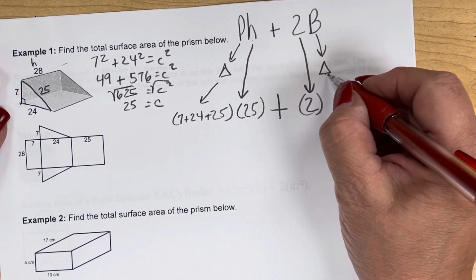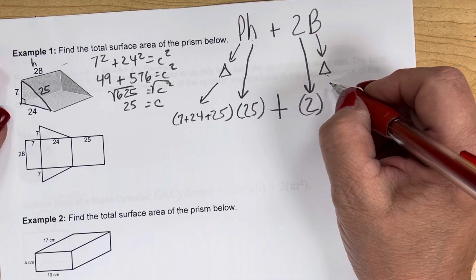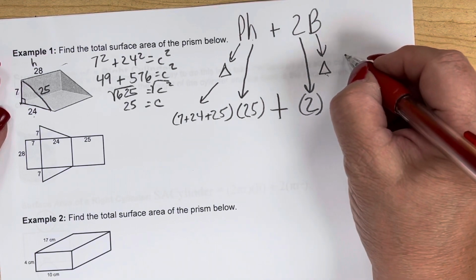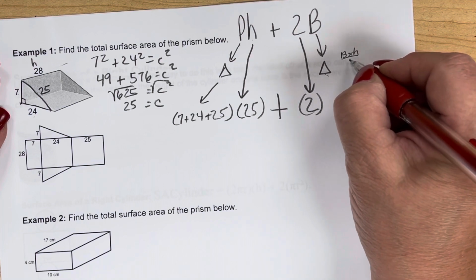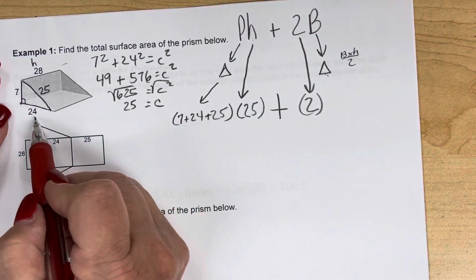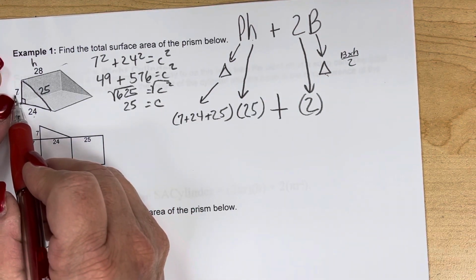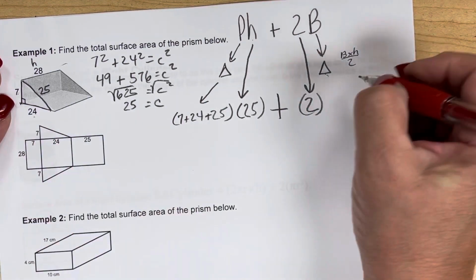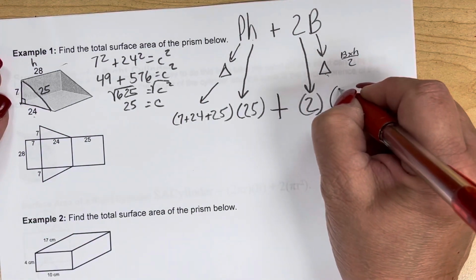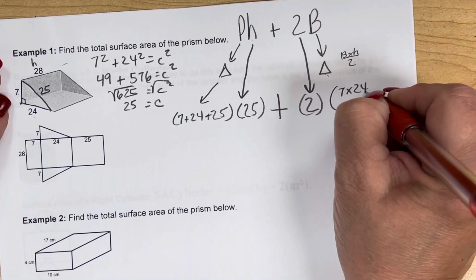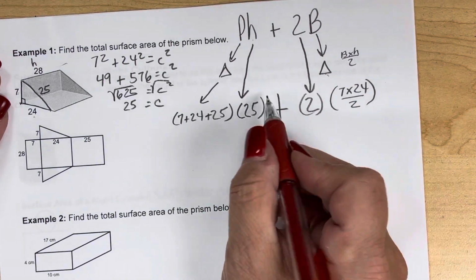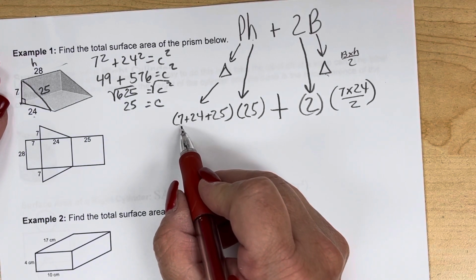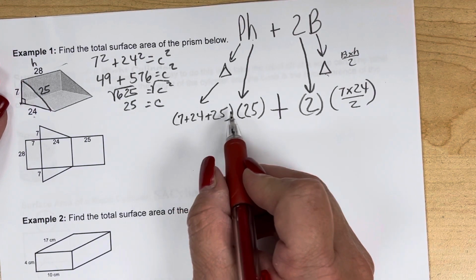Now remember, for a triangle, and if you need to write that to the side, it's base times height divided by 2. So if you look at your triangle, base is 7, height is 24. So you're going to do 7 times 24 divided by 2. Now add 7 plus 24 plus 25.